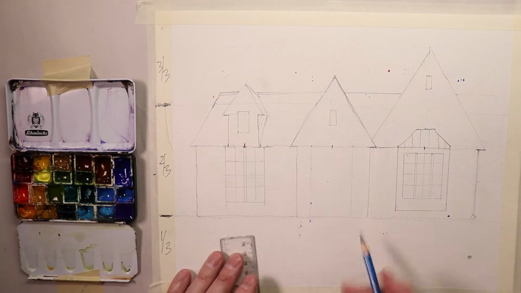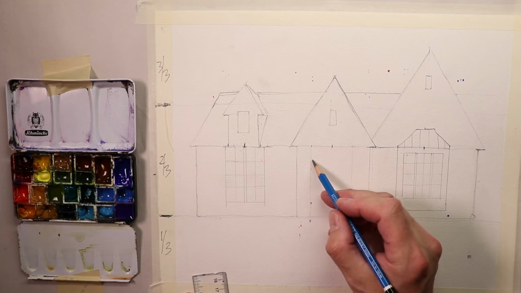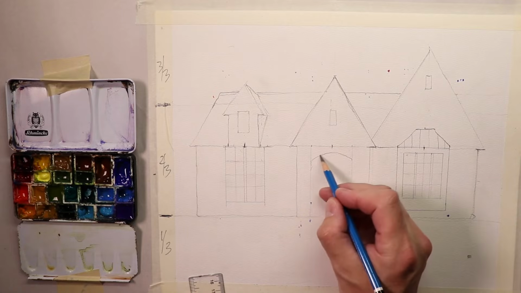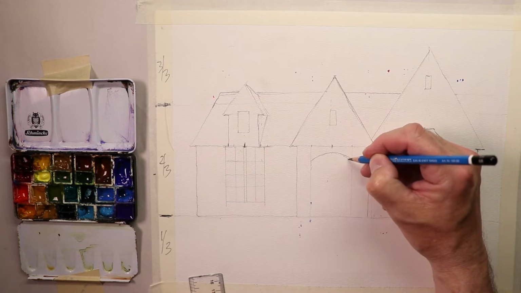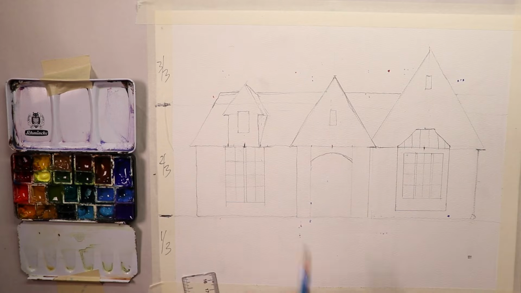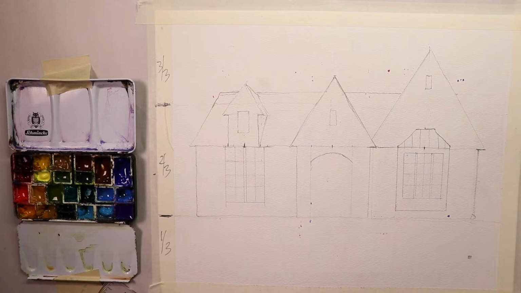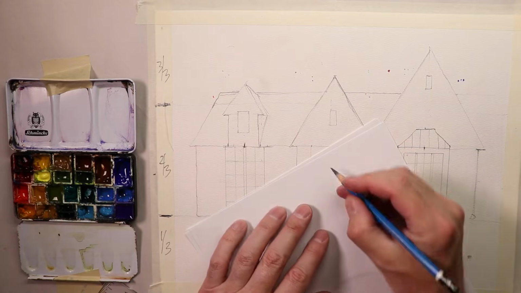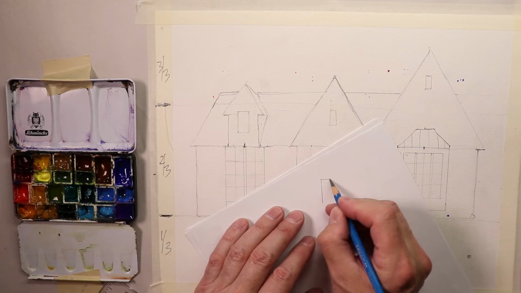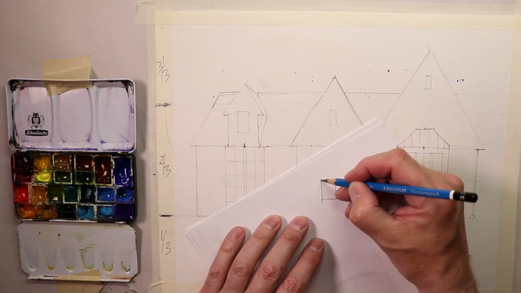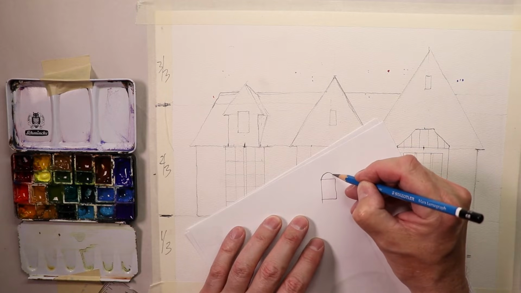Now I'm just going to do an archway here. Maybe I'll make an eyebrow arch, which is not quite an arch. Not a half moon arch, which would basically be a half circle. This is more of an eyebrow arch, which is a soft arch. Let me see if I have a scrap piece of paper. A half circle arch or a half moon arch is an actual half of a circle, like so.